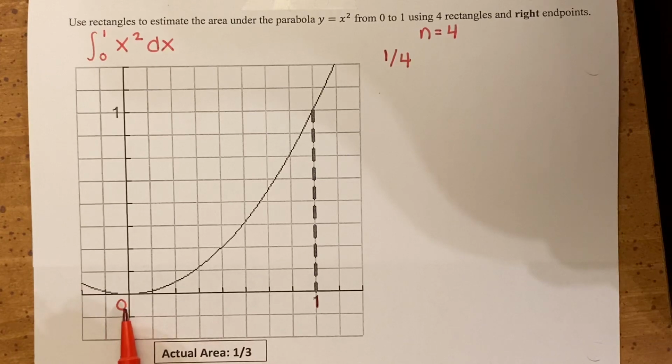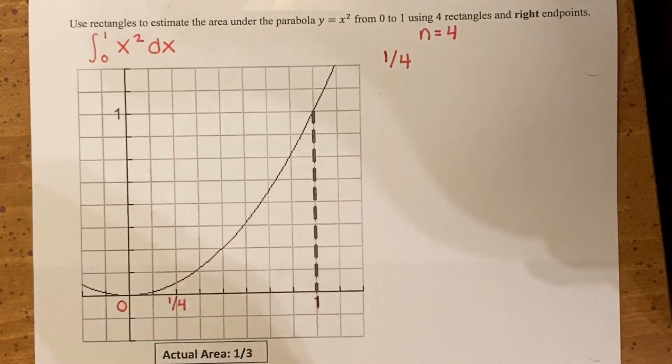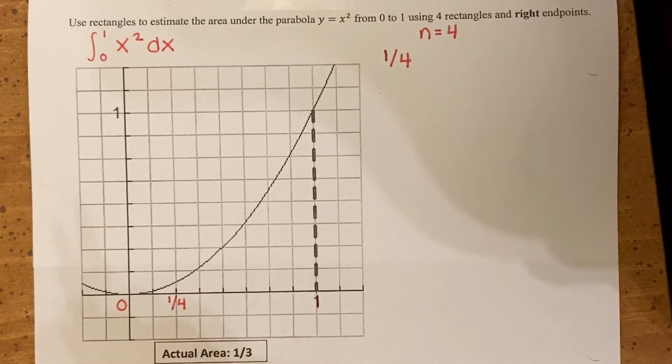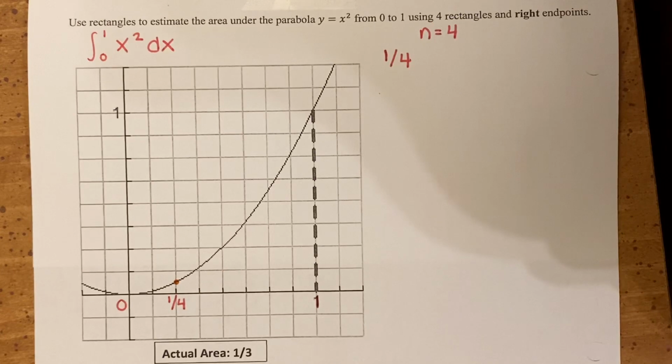So starting at 0, I'm going to add 1/4. That's where my first dot is going to be, and I'm going to draw my dot using a different color. I'm going to put a dot on the curve where 1/4 is.